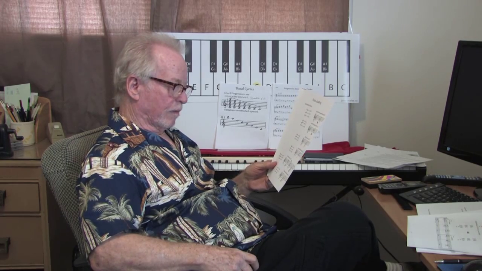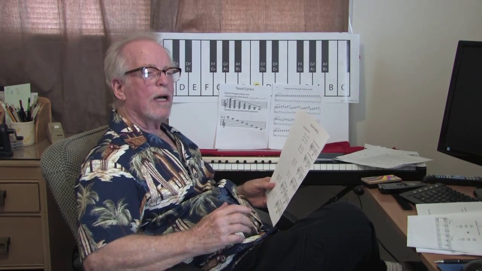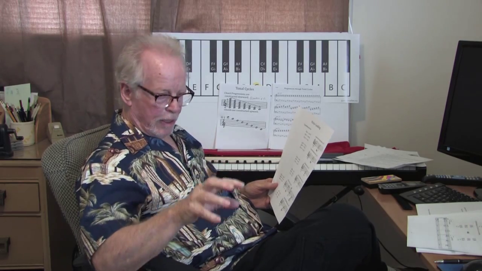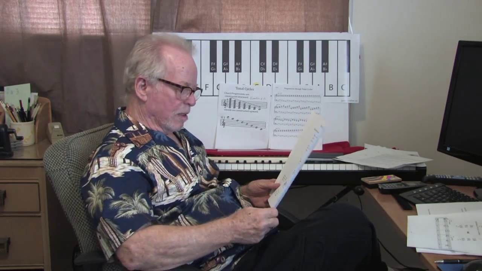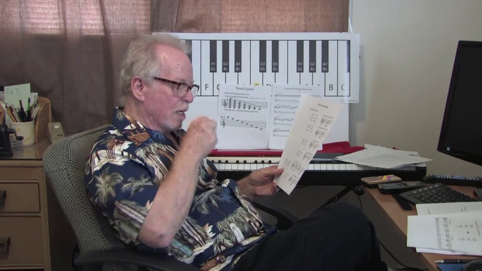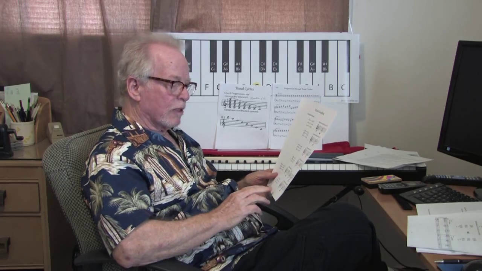And there are times when you don't necessarily want smooth voice leading. You may want a jump or a leap. But in this case, if you do counterclockwise of the C7, it is real smooth.